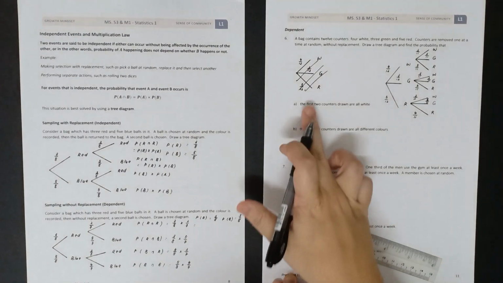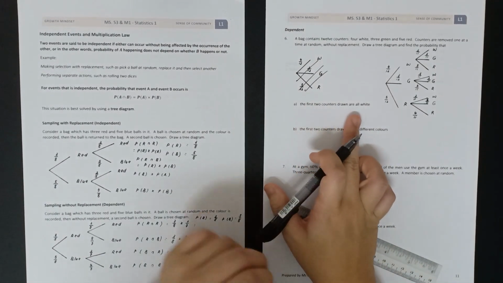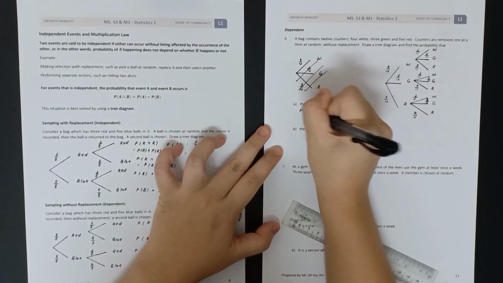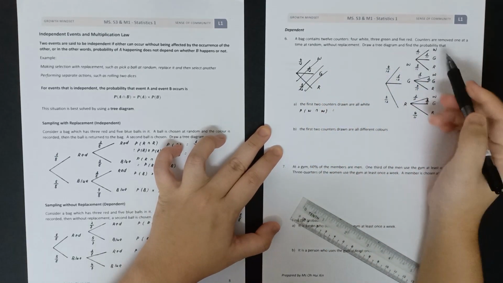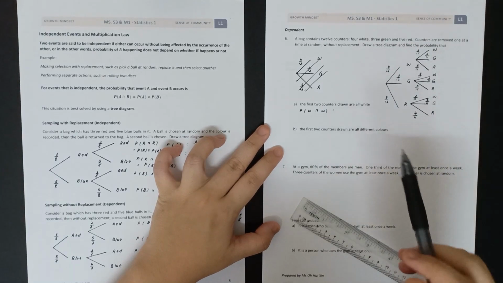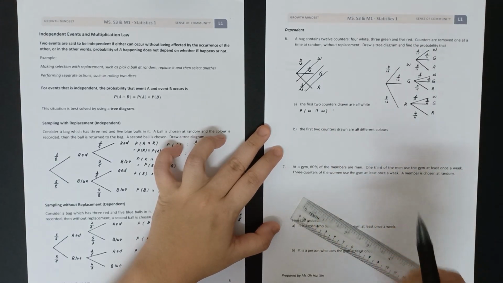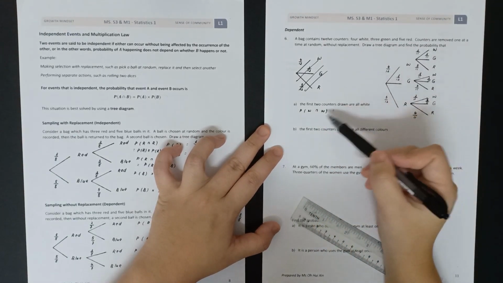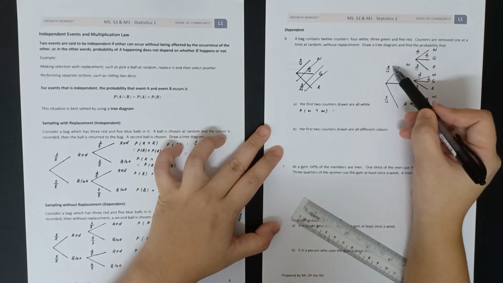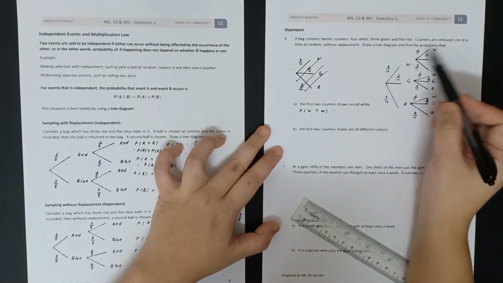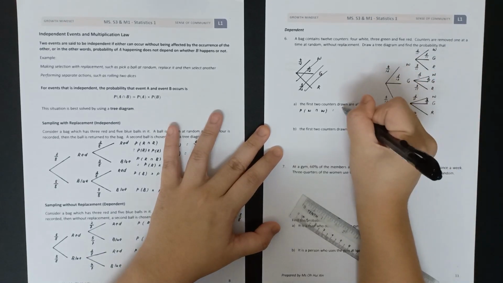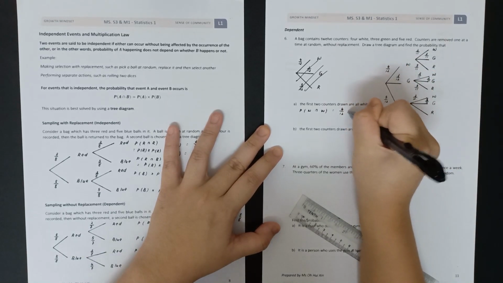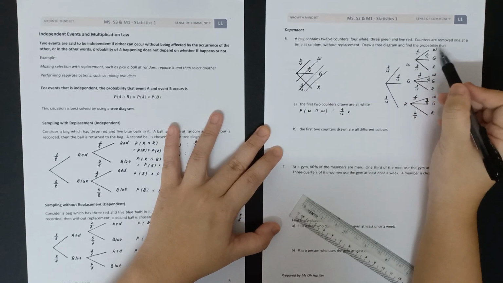For part A, the first two counters drawn are all white, meaning the first one is white and the second one is also white. Please remember this is not independent. So you cannot straight away do 4 over 12 times 4 over 12. You need to look at your tree diagram and write down your answer. The first one is 4 over 12, then the second one is white also.